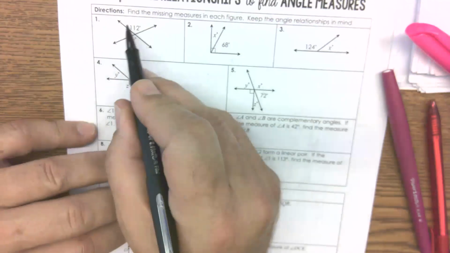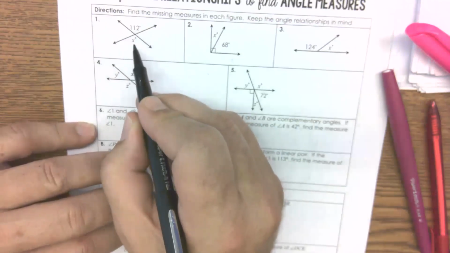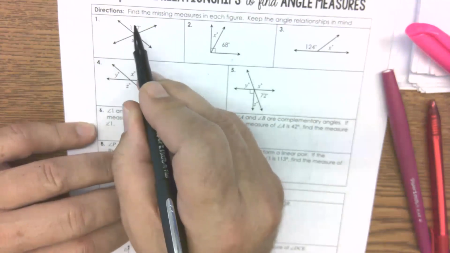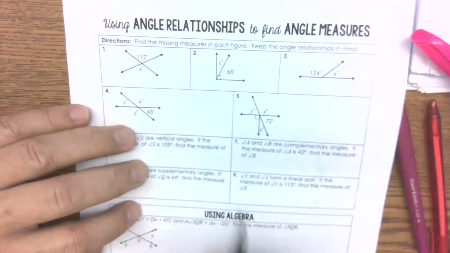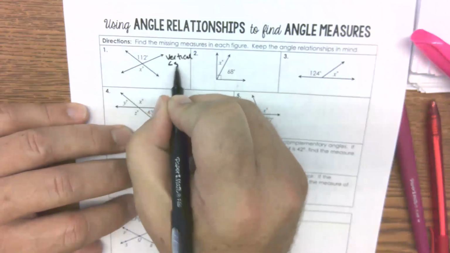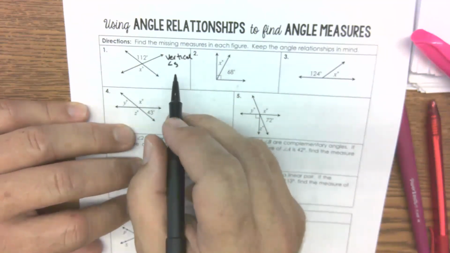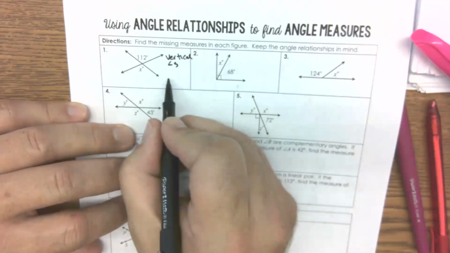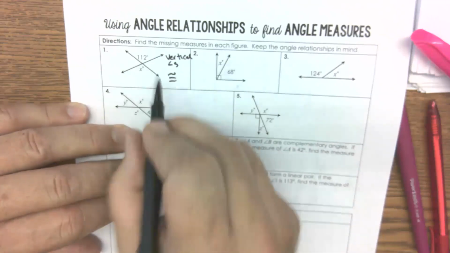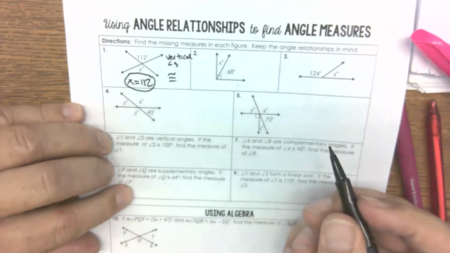Step 1. What's the relationship that these two angles have? What do you call it? Vertical angles. Good. These are vertical angles. And if they're vertical, are they congruent, supplementary, or complementary? Congruent. Therefore, these are the same. So x equals 112. Done.